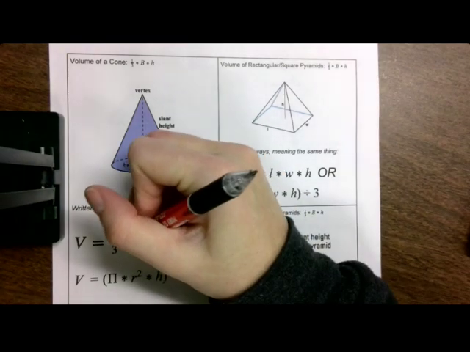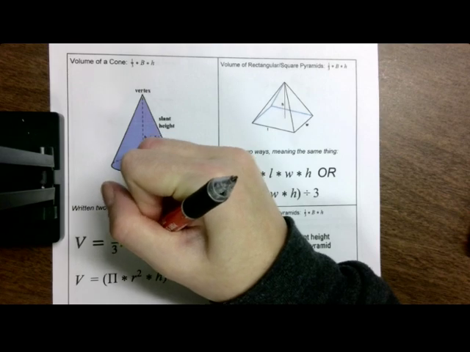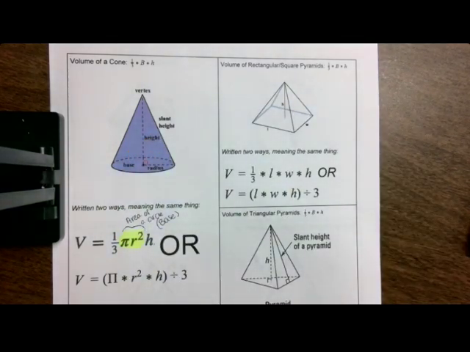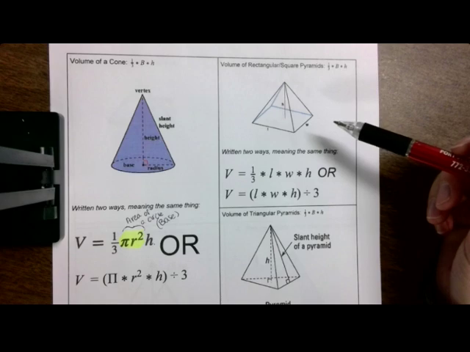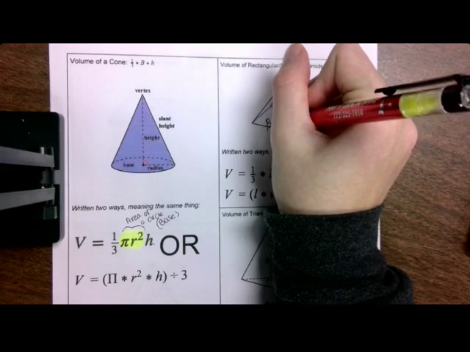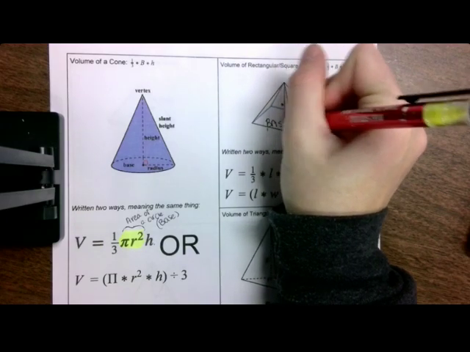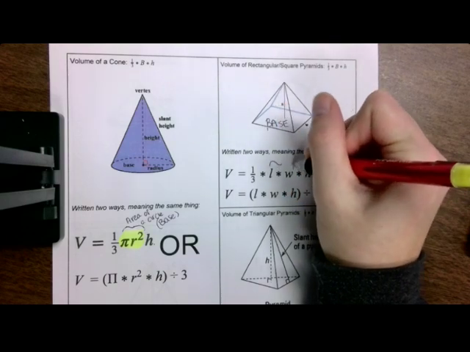So that's what I want you to keep in mind as we go through. You'll notice that all of these are the area of the base times height times 1/3. It just gets a little funky when we get to triangles. So the next one we're going to look at is the rectangular or square pyramids. Again, this is your base, and in order to find the base of a rectangle, you have to do length times width.